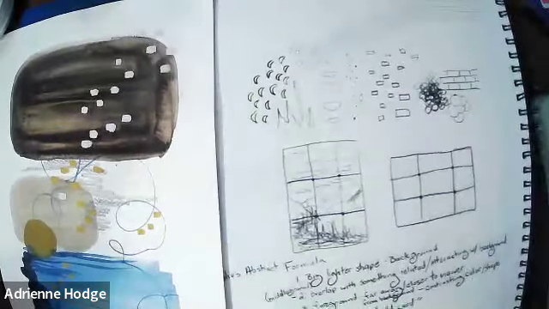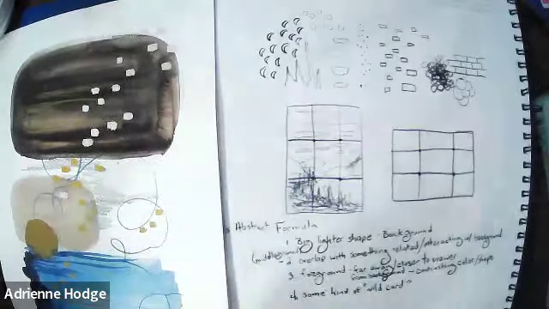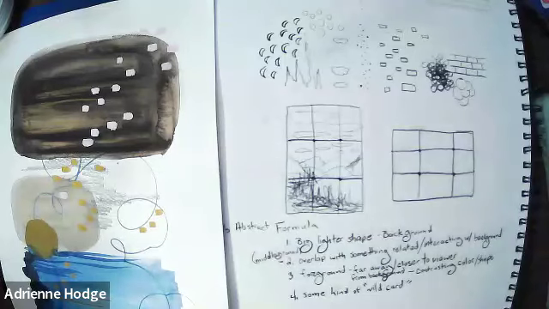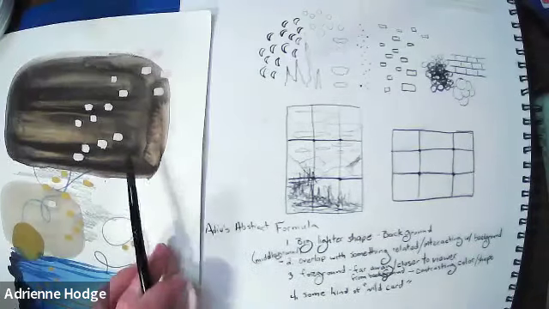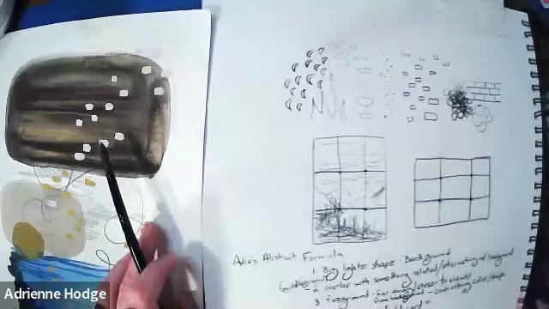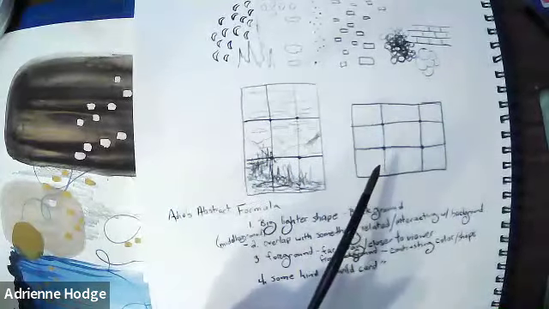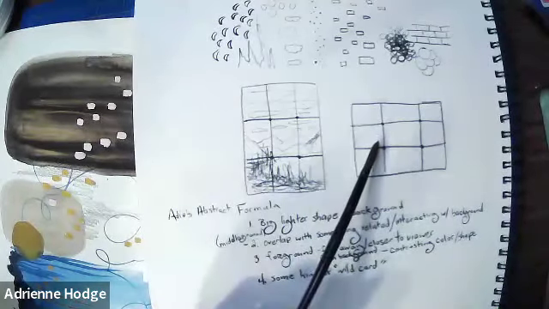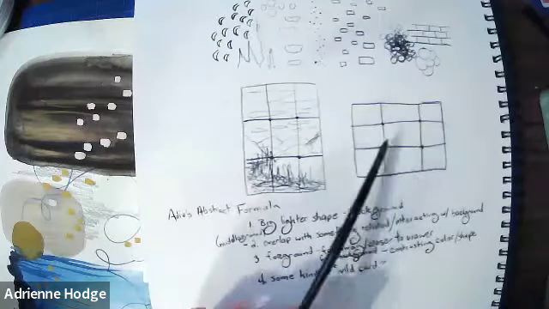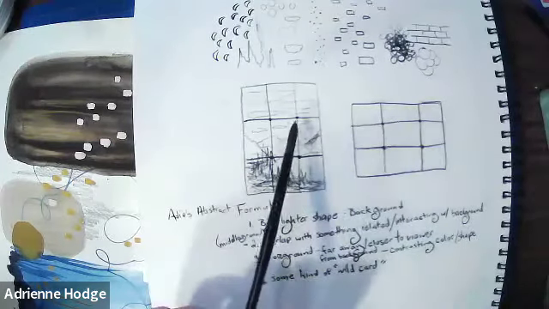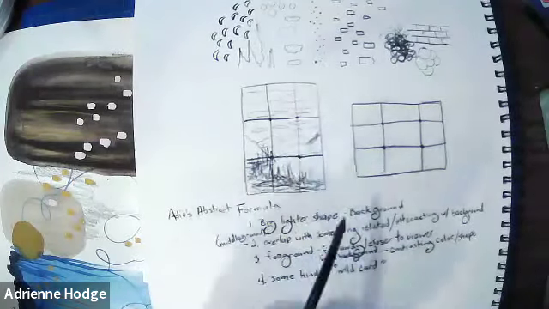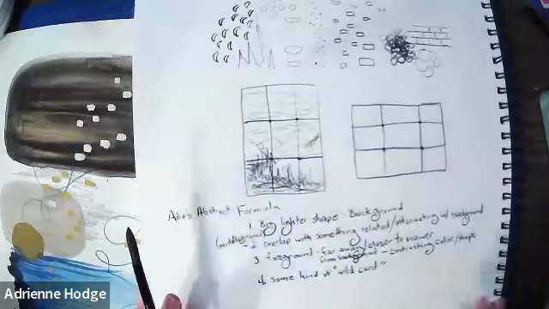Having said all that and reviewed these things about landscape studies, now when we take a look at my little abstract formula, maybe some of this will make more sense. I've got my little rectangles that I sketched, one in portrait and one in landscape, and then I divided it into thirds and put the points of intersection there.